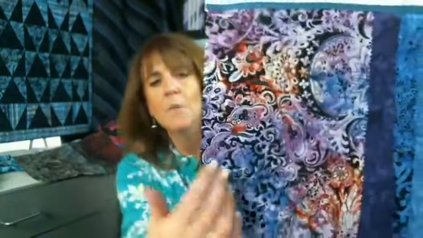And then a stronger version of the multi is here. And see how it's bigger balls of color, bigger changes of color. Okay, so this works wonderfully for borders, right? It works wonderfully for big block quilts.